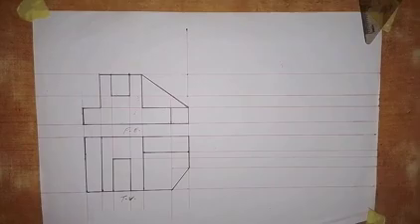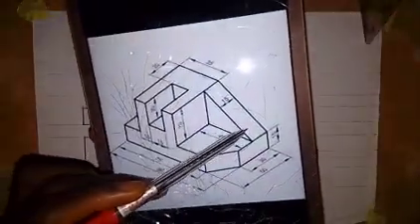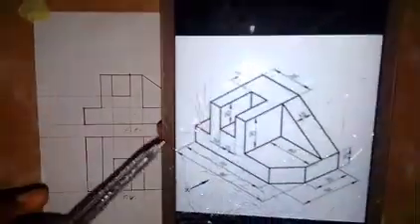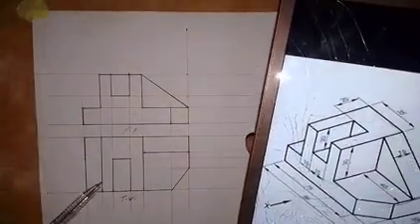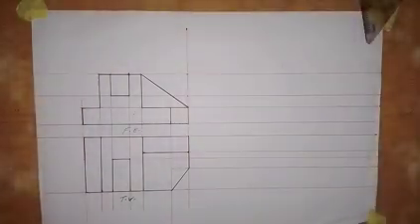Alright, so looking at this, we have the top view in place. Let's look at what we have. So this rectangle is here, and this surface is where we have it. Then this shape that we have up here is like this, and then there is a rectangle here, so that we have at this point. So this is the top view.